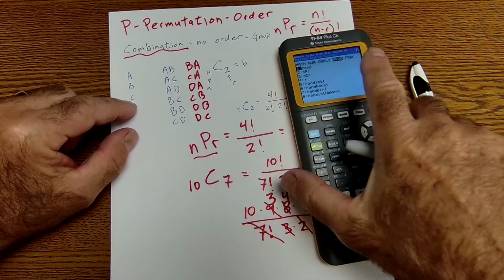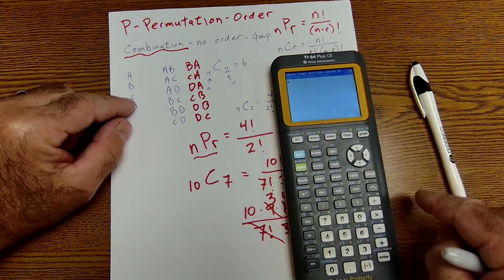Oh, actually one last point I forgot. That button is on your calculator as well, nCr and nPr.